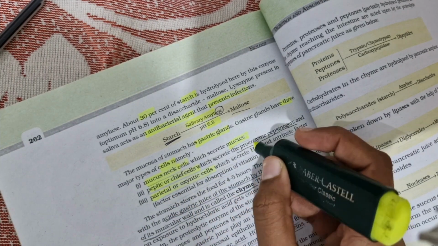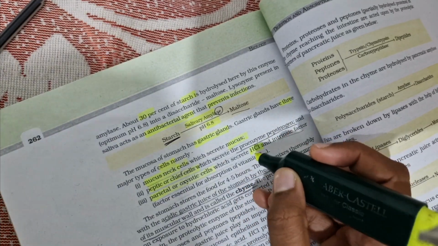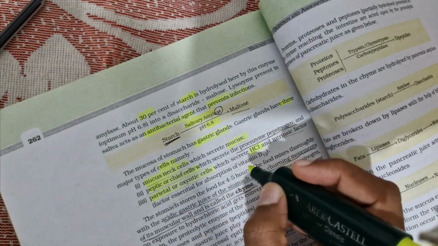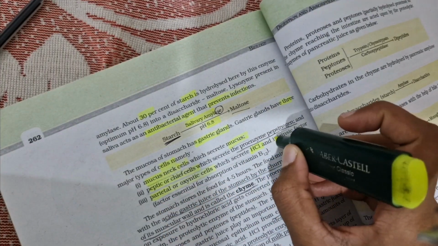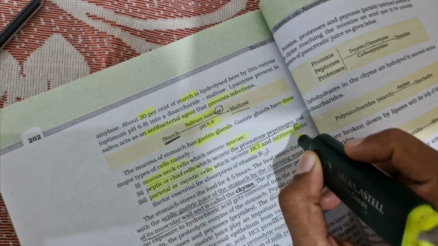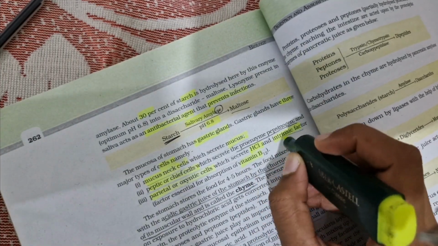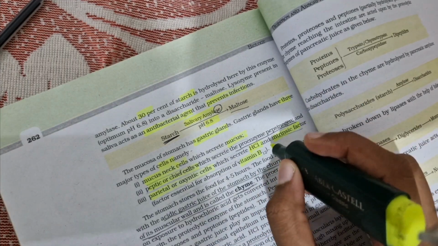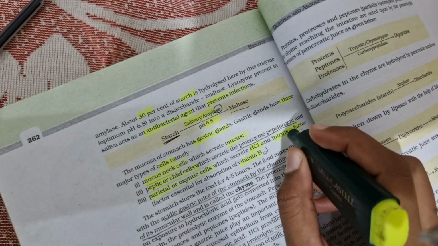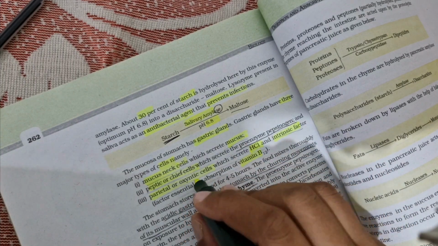And the HCl will be secreted by the parietal cells or oxyntic cells. You need to remember parietal cells and oxyntic cells secrete HCl and intrinsic factor. Intrinsic factor is required for the absorption of vitamin B12 because they form a complex, and vitamin B12 is absorbed in the ileum. So for the absorption of vitamin B12 we need intrinsic factor. Intrinsic factor and HCl both are secreted from the parietal cells or oxyntic cells.